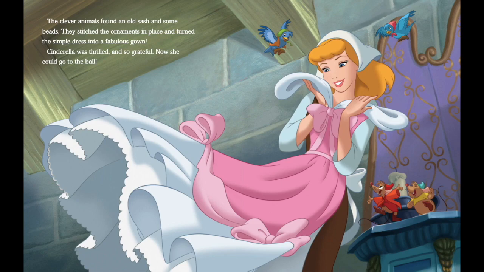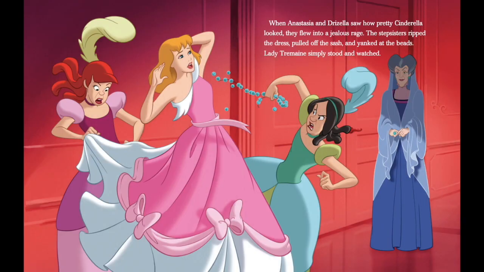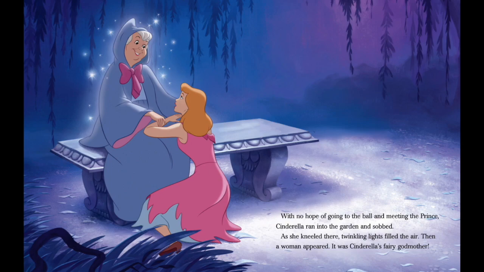Cinderella was thrilled and so grateful. Now she can go to the ball. When Anastasia and Drizella saw how pretty Cinderella looked, they flew into a jealous rage. The stepsisters ripped the dress and pulled off the sash and yanked off the beads. Lady Tremaine simply stood and watched. With no hope of going to the ball and meeting the prince, Cinderella ran into the garden and sobbed.